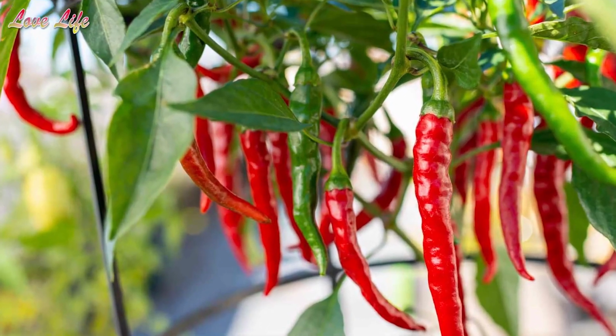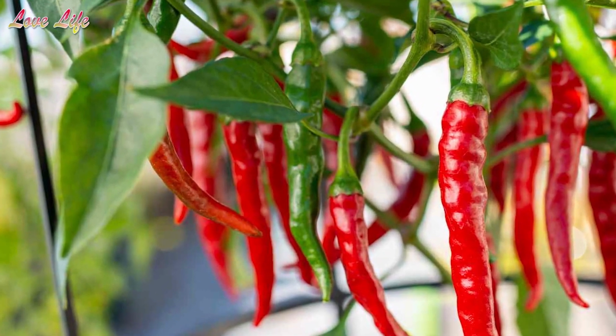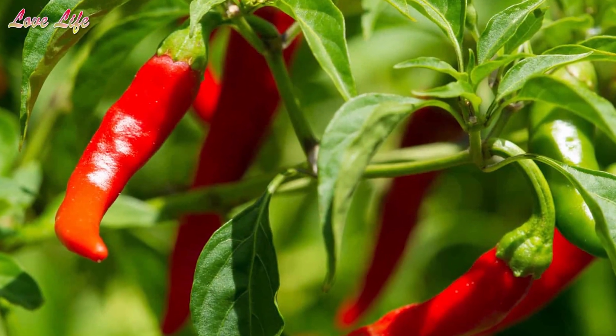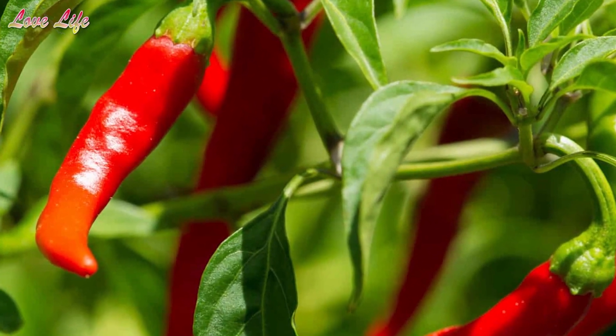Choose pepper varieties that are known to be more resistant to armyworms. Crop rotation. Rotate crops to prevent the buildup of armyworm population in the soil.